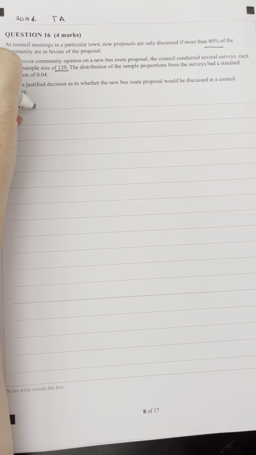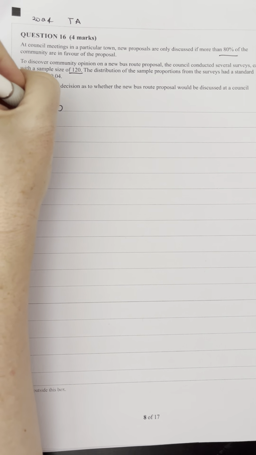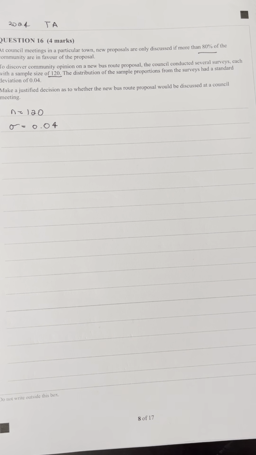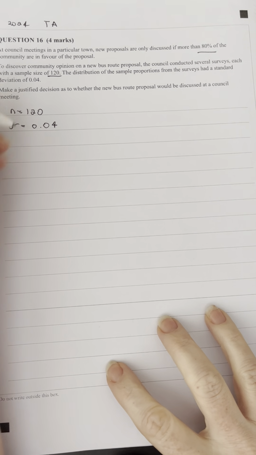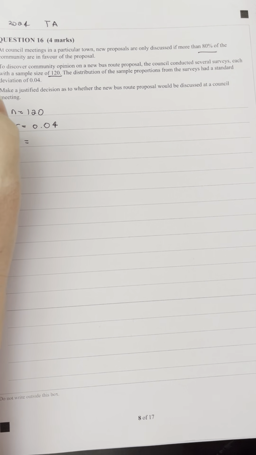So our n is equal to 120. The distribution of the sample proportions from the surveys had a standard deviation of 0.04. Make a justified decision as to whether the new bus route proposal would be discussed at a council meeting. So we want to work out what the sample proportion, or the p-value, is. We know it has to be greater than 0.8.